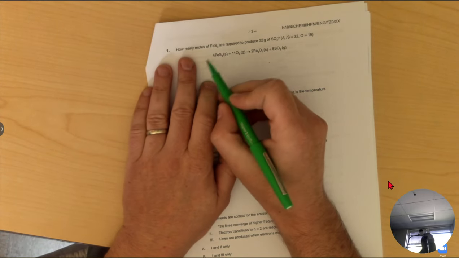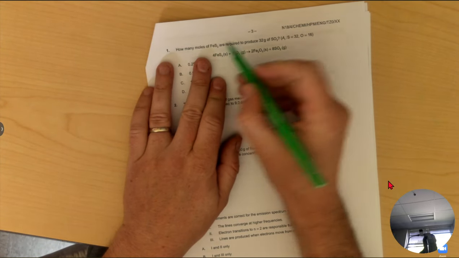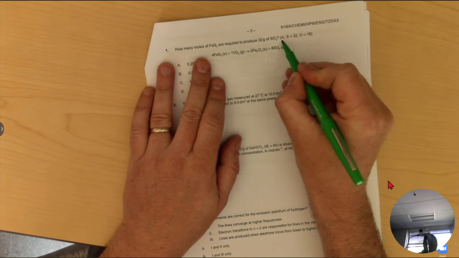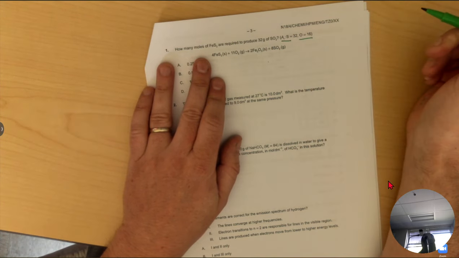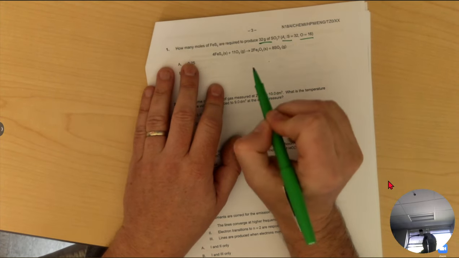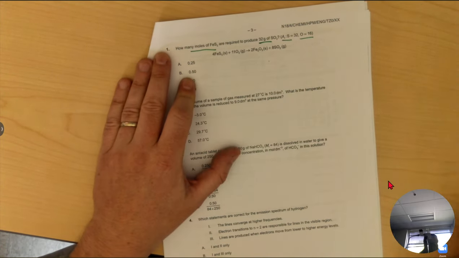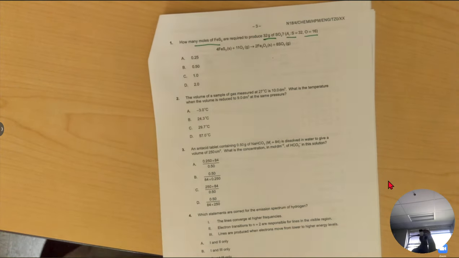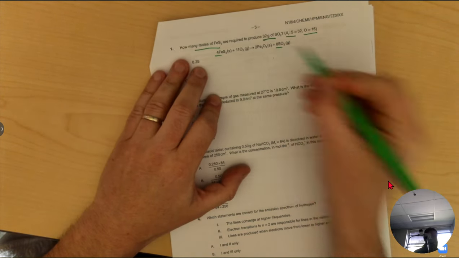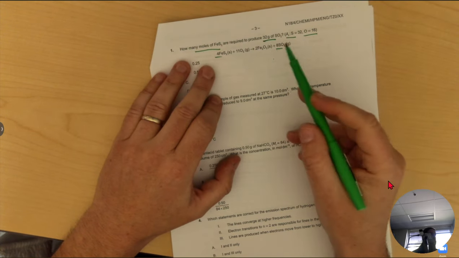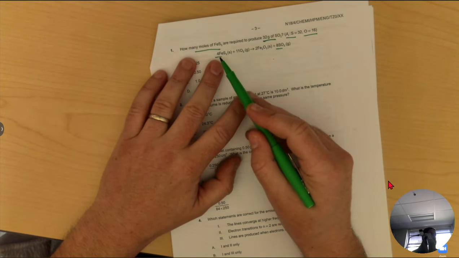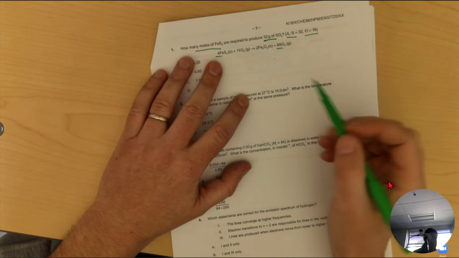So number one says, how many moles of FeS2 are required to produce 32 grams of SO2? We're given the relative atomic mass of sulfur and oxygen. In general, if you're ever given an amount of one substance and asked how much of another substance forms, that is a stoichiometry problem. So we have our coefficients that give us the mole ratio. For every 4 of those used, we make 8 of those, so we'll have double the amount.